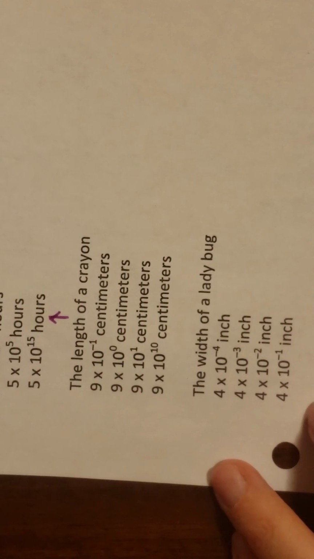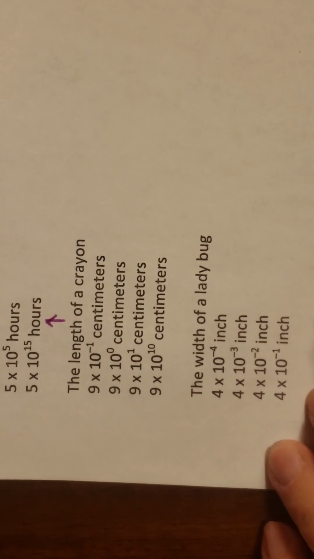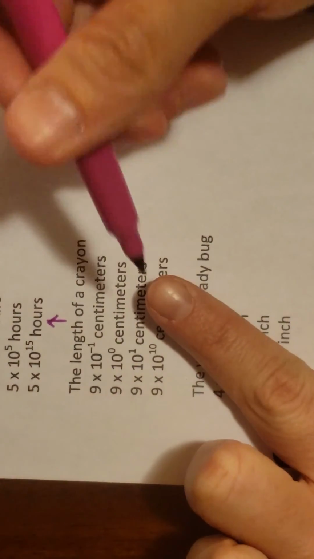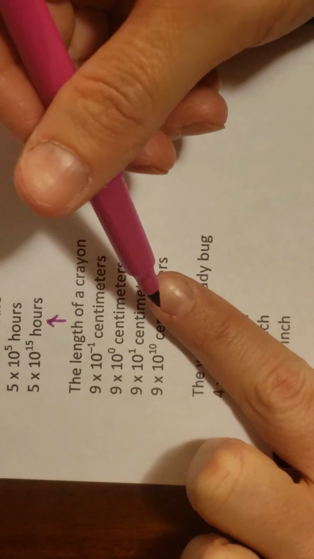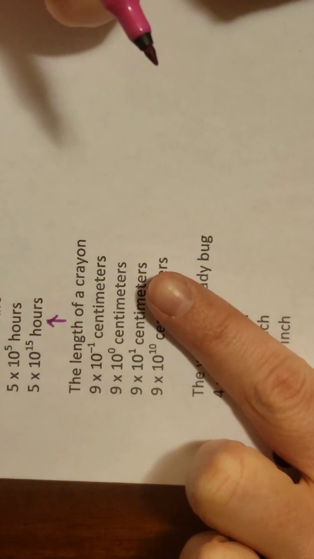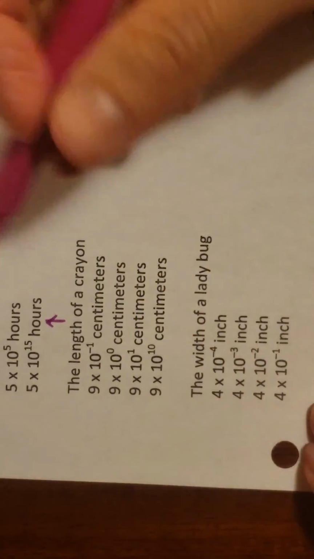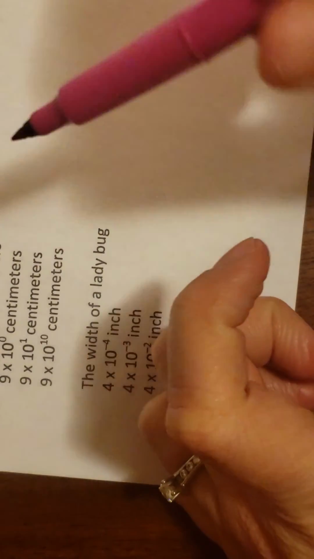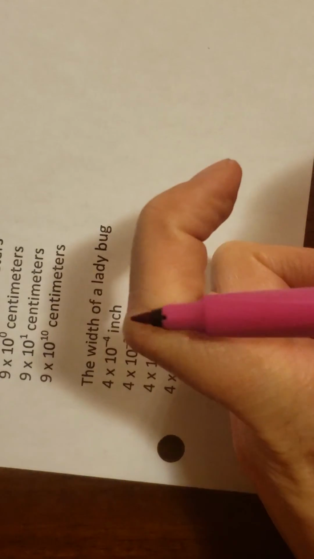Some of my students were asking if it was Crayola or Rose Art. It has nothing to do with it, but I felt like the banter was kind of funny. A centimeter is about the width of your fingernail. I don't know if that helps. And the width of a ladybug, that's measured in inches. If it helps you with inches, an inch is about the length of one of the digits in your finger. That helps me. Maybe it helps you.